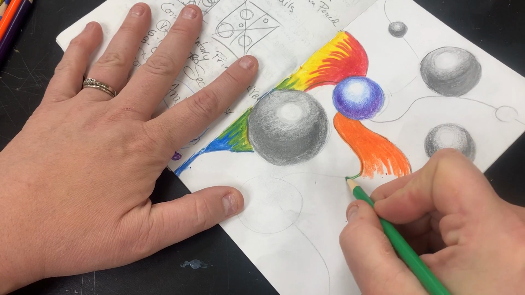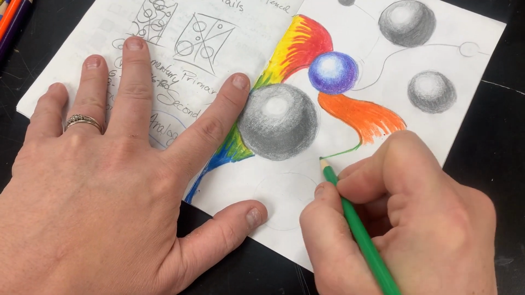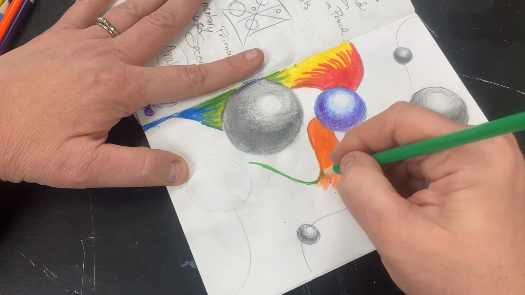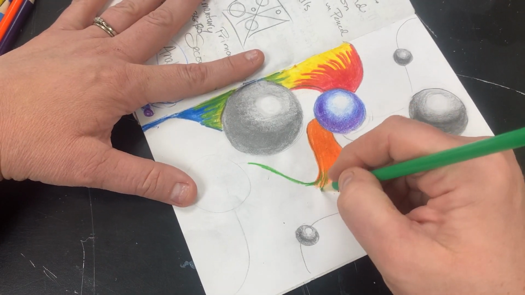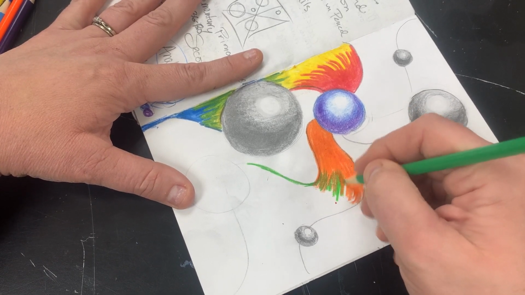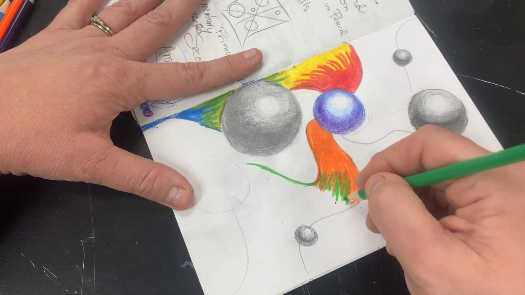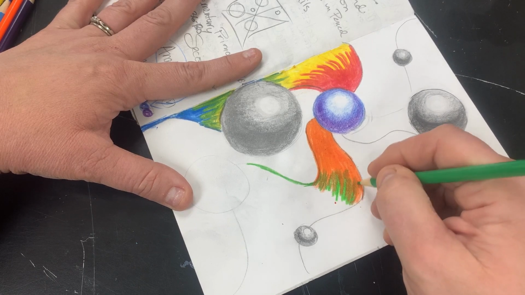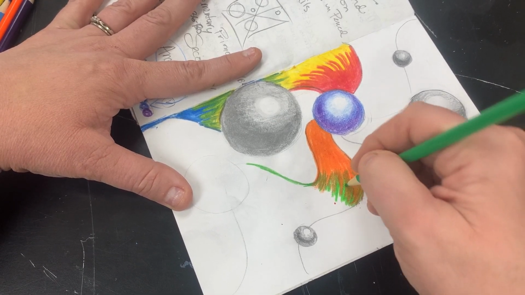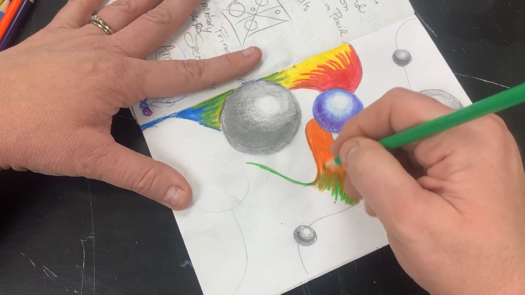If I put green next to this orange and overlap it, it will create like a neutral, or it'll tone that orange to more of a brown. You can see when I overlap.